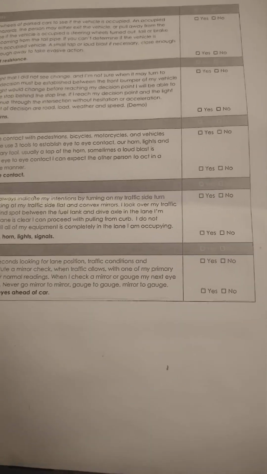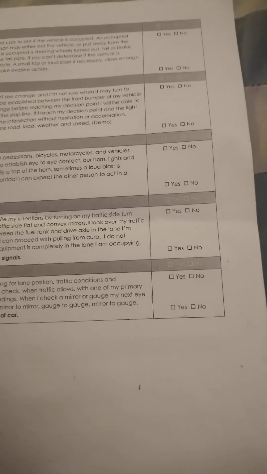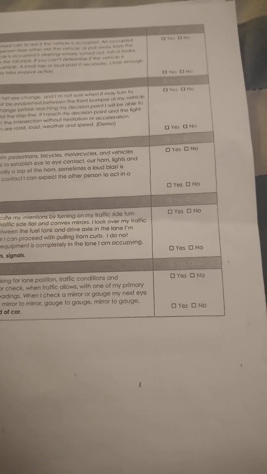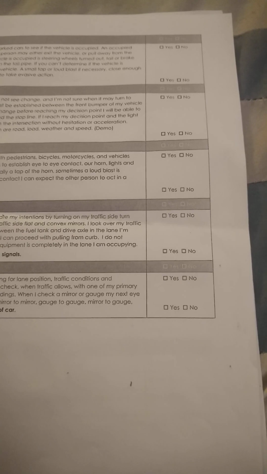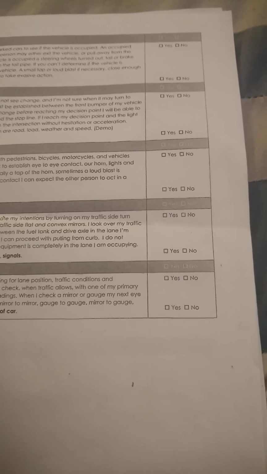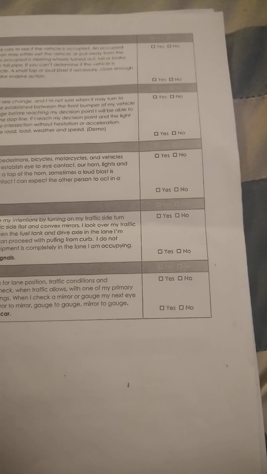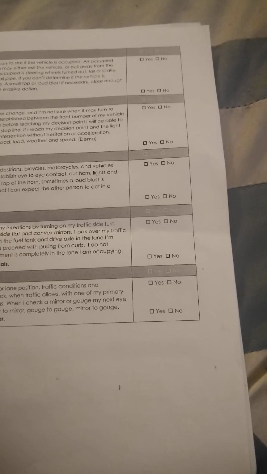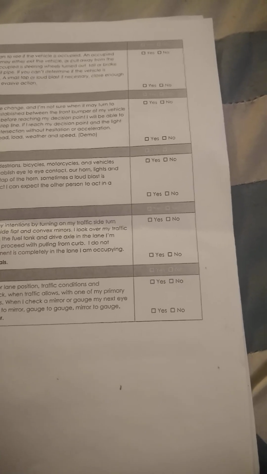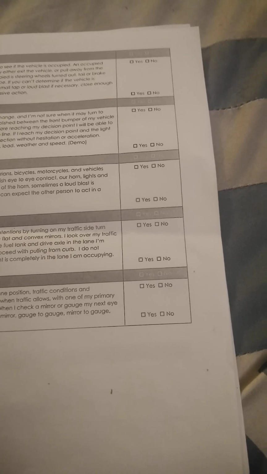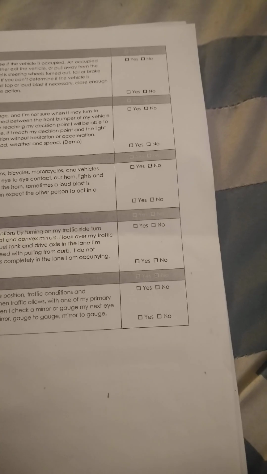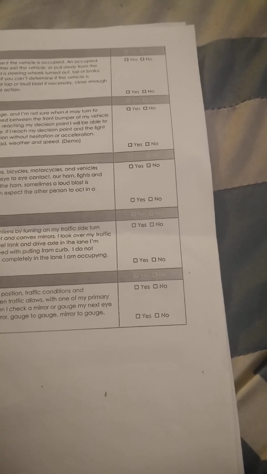Number 7, stale green lights. A stale green light is a light that I did not see change, and I'm not sure when it may turn yellow or red. A point of decision must be established between the front bumper of my vehicle and the stop line. If the light were to change before reaching my decision point, I would be able to bring the vehicle to a safe stop. If it changes beyond the stop line, I continue on through. Things that affect that decision are road, load, weather, and speed. And why? Smooth stops and turns.